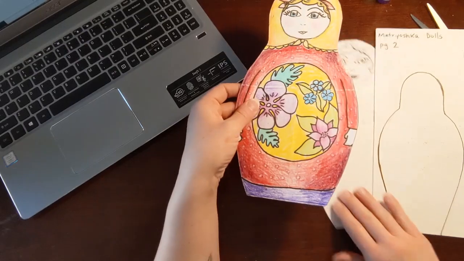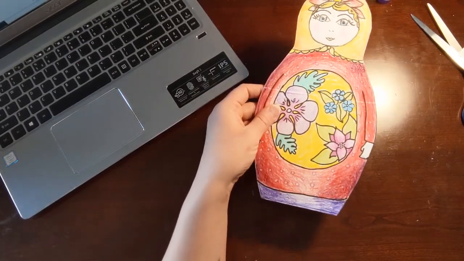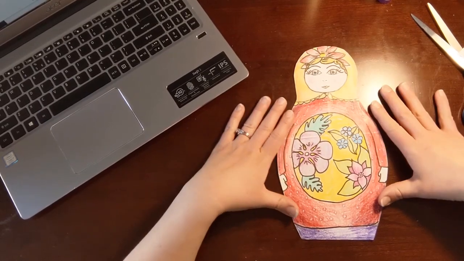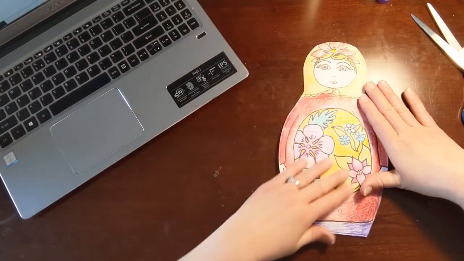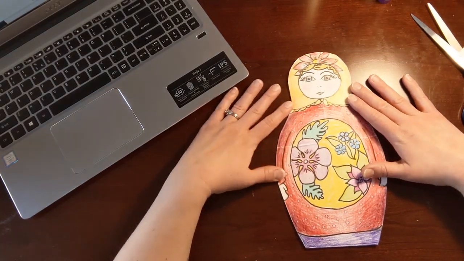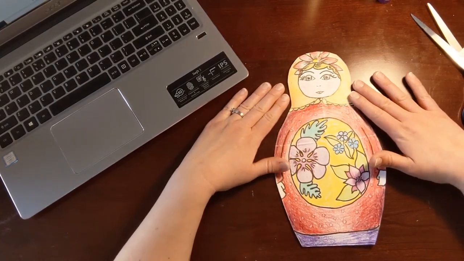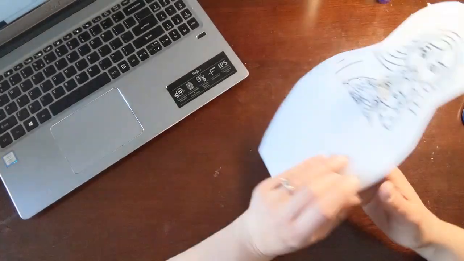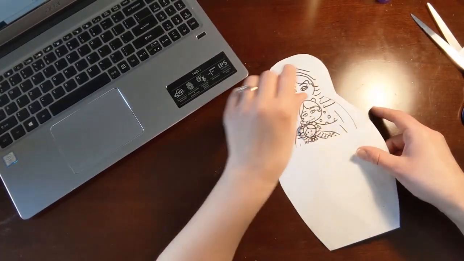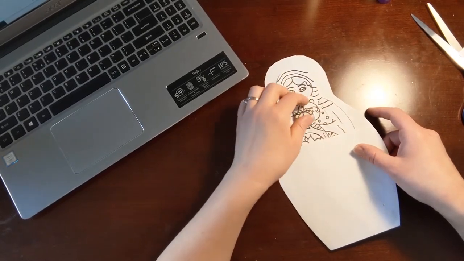So another word for these dolls besides Matryoshka dolls is also babushka dolls, because the main big doll is often designed to be an old grandmother, and that's what babushka means in Russian. And then she has the younger ladies inside like that. And then the very tiniest one is like the little baby.